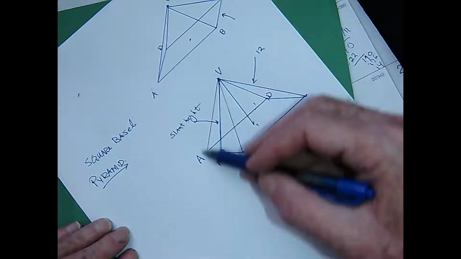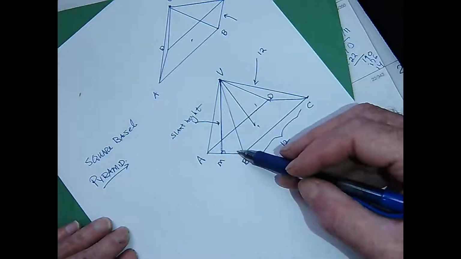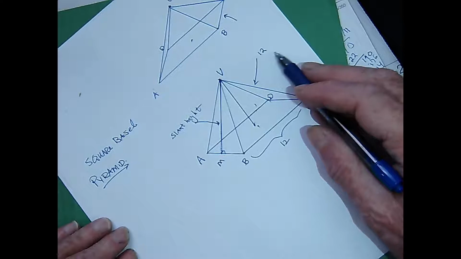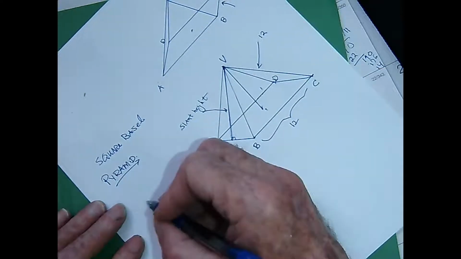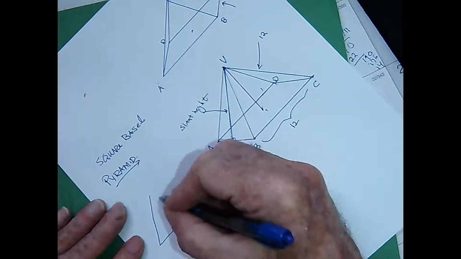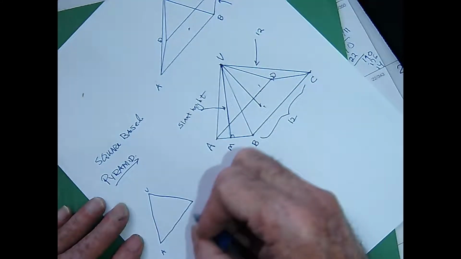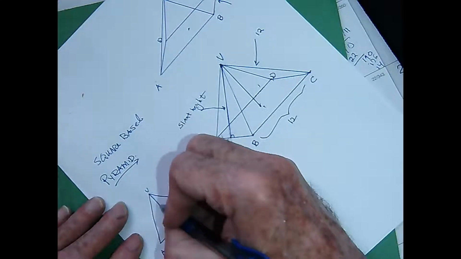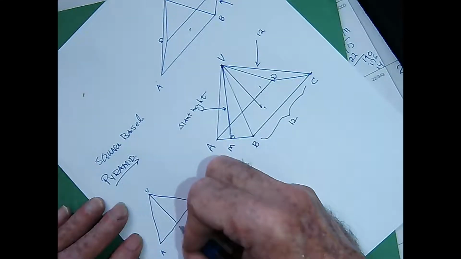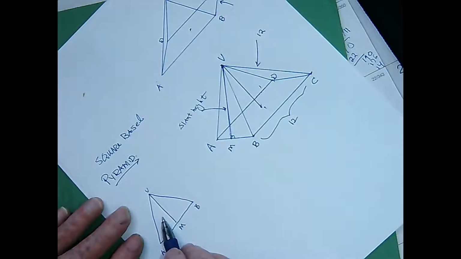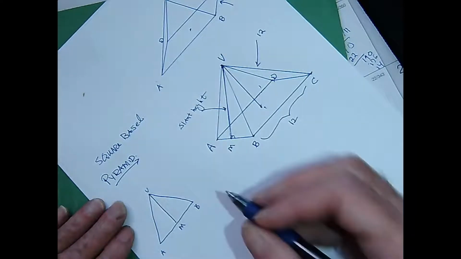It lives in this equilateral triangle. If each edge is 12, then that's an equilateral triangle. I'm going to pull it off and get a good look at it. There it is right there. That's triangle VAB. And I wish I knew the length from V to M. Finding that length right there, it's going to go kind of smoothly.